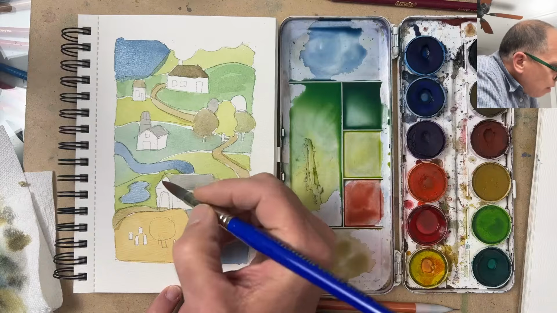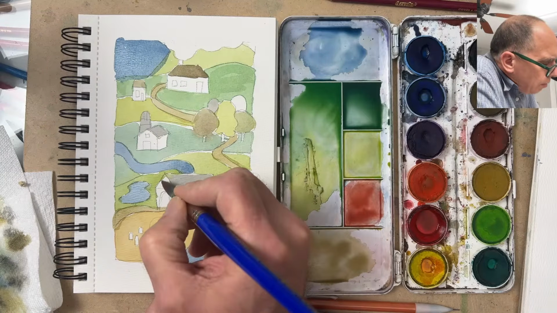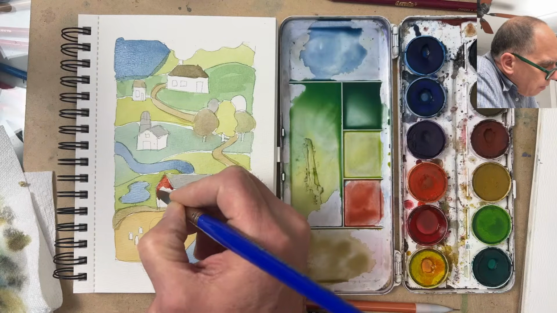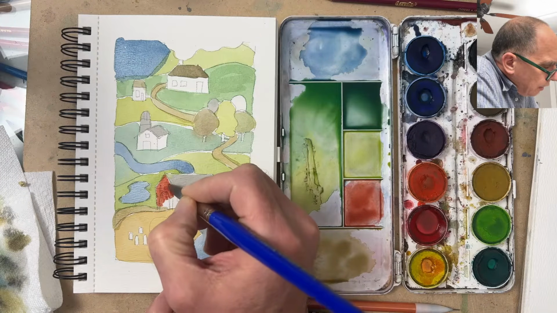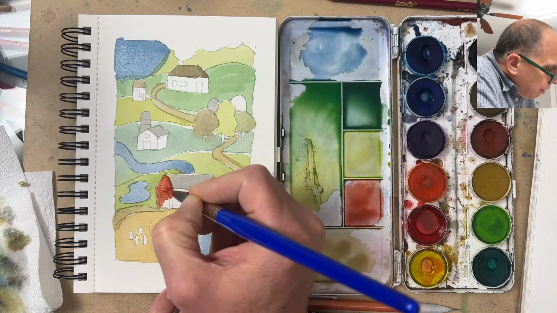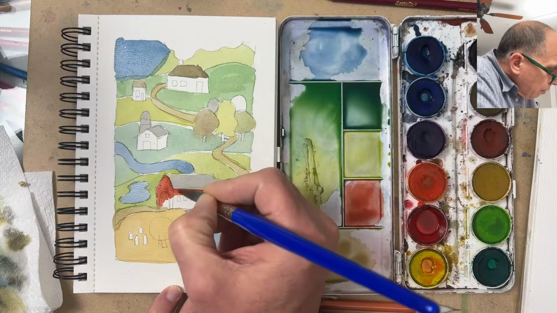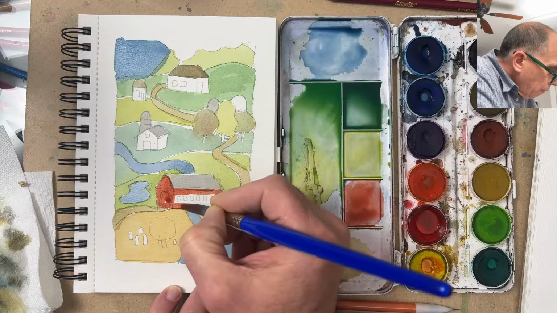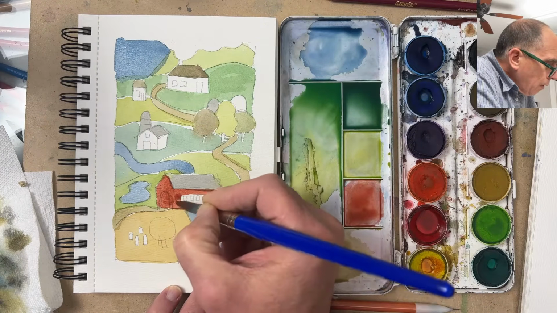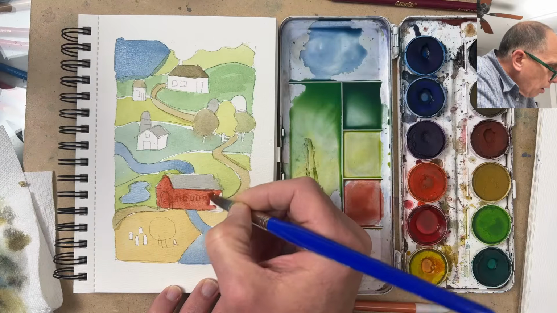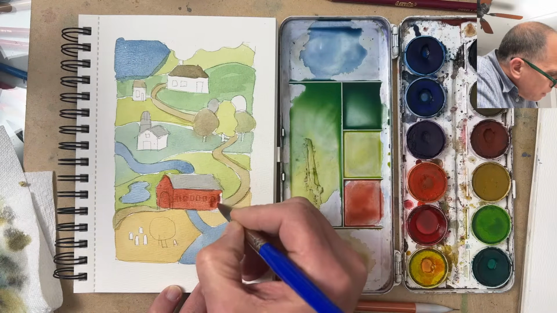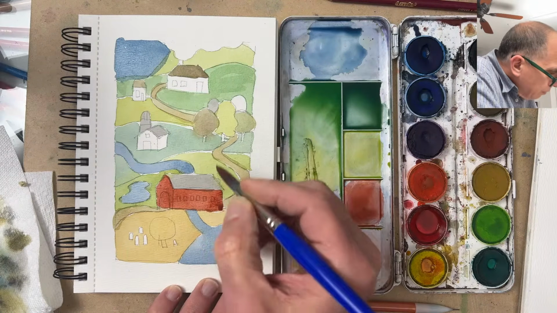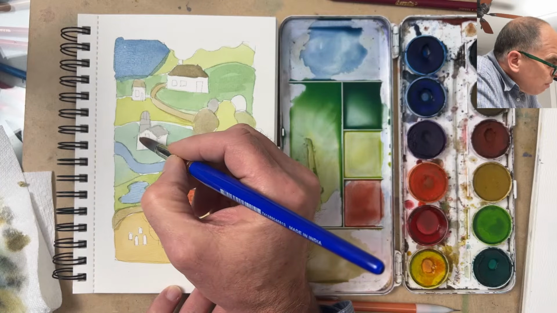Okay, now this one is pretty dry, so be careful here. Keep this in the lines because this red is really strong. Most of the other colors that we're using are very much close to the same value, but this has a much stronger intensity to it. And then we'll do the same thing for our barn here.